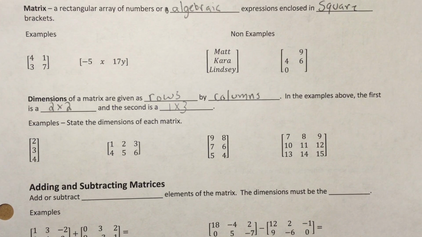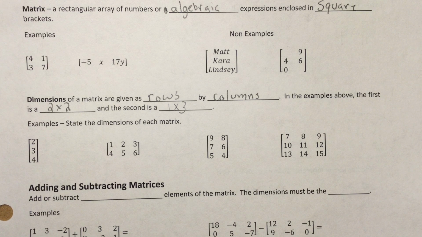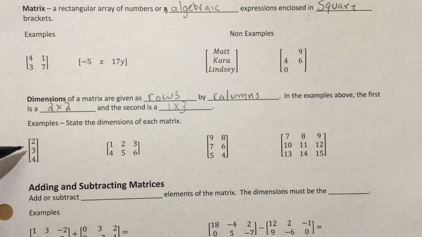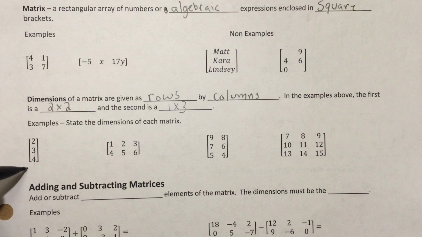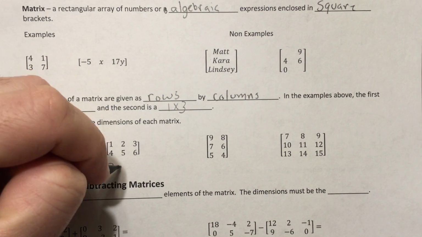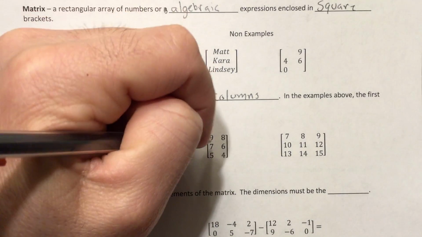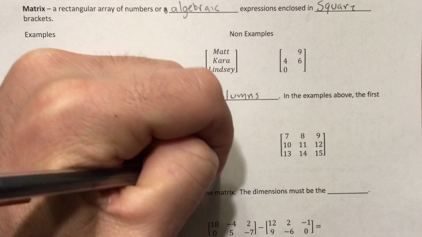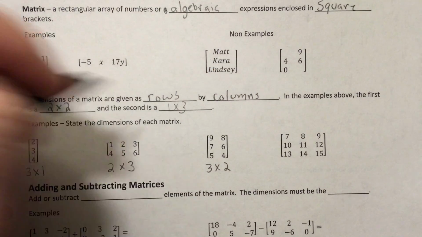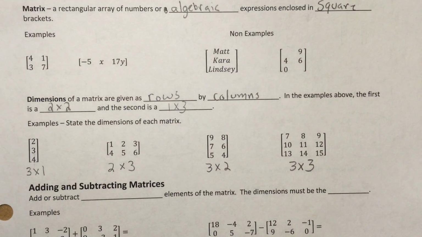So pause and try to do those. All right, so this is 3 rows and 1 column, so this is a 3 by 1. This is 2 rows and 3 columns, so 2 by 3. This is 3 rows by 2 columns, and this is 3 rows by 3 columns.